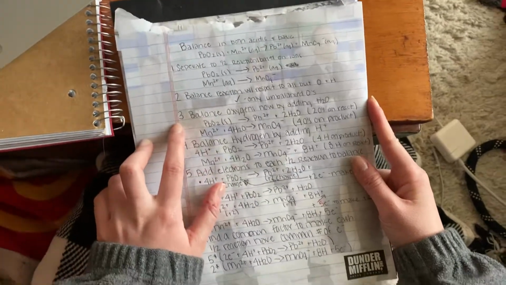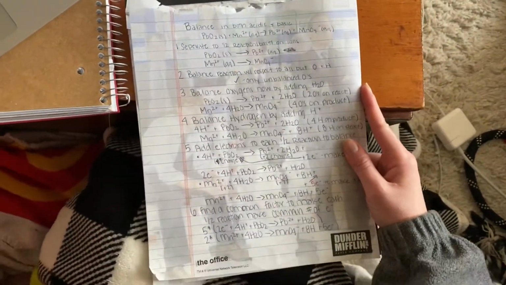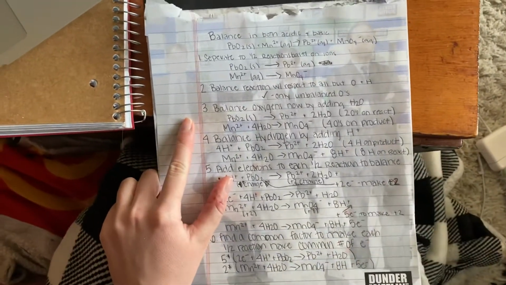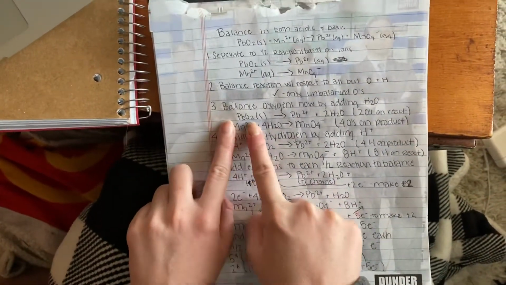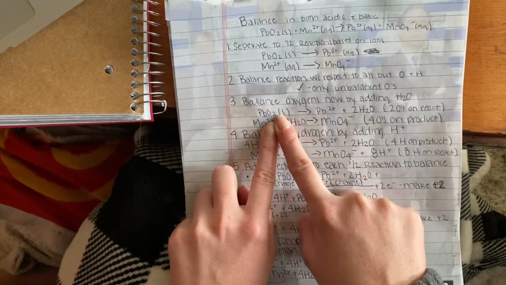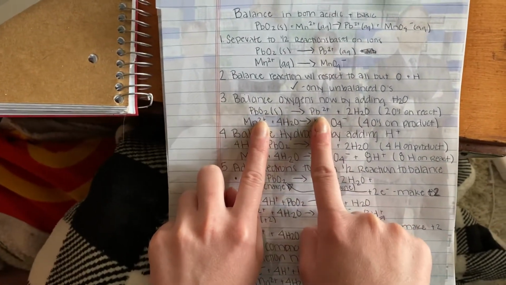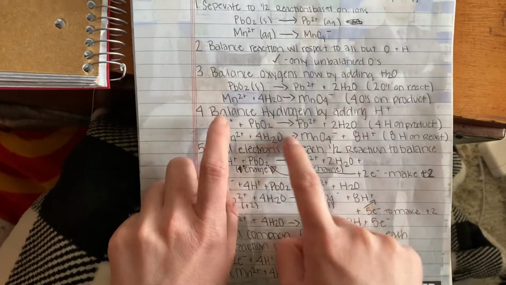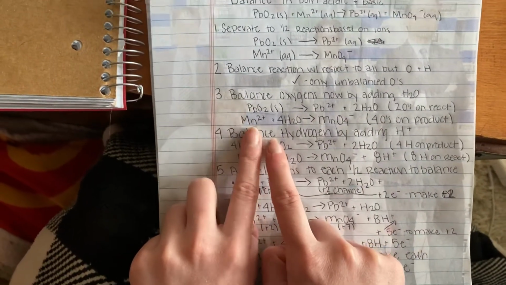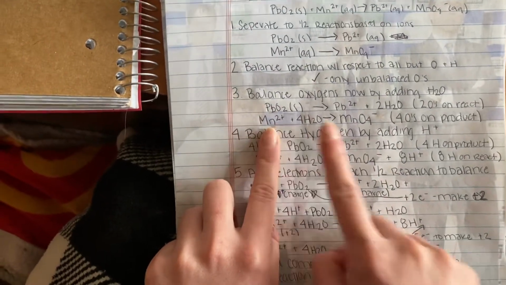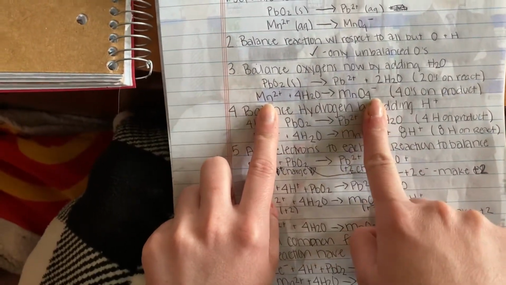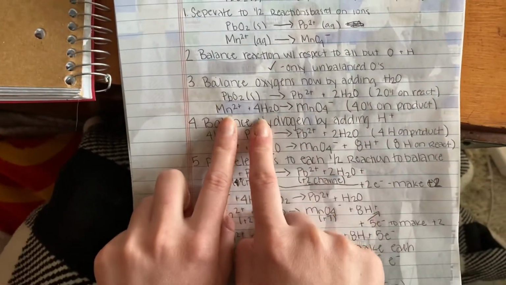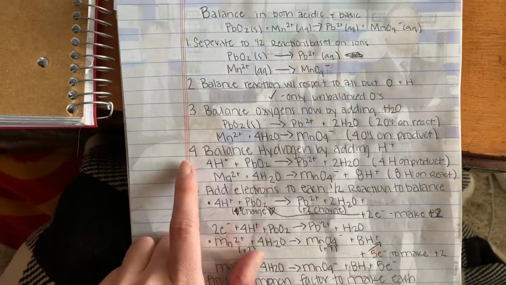So step 3 is going to be to balance the oxygen by adding water, H2O, to both sides. Looking at our first half reaction, we have 2 oxygens on the reactant side, and then we have none on the product side. So we're going to add 2 H2Os to balance that out. In our second half reaction, we have none on the reactant side. We have 4 on the product side, so we're going to do 4 waters on the reactant side.